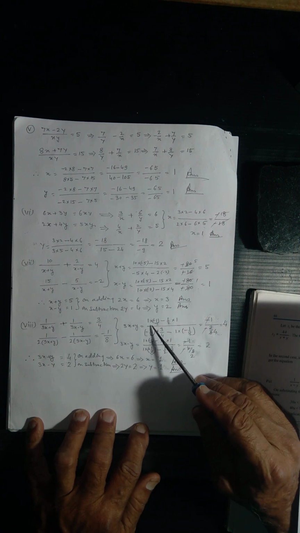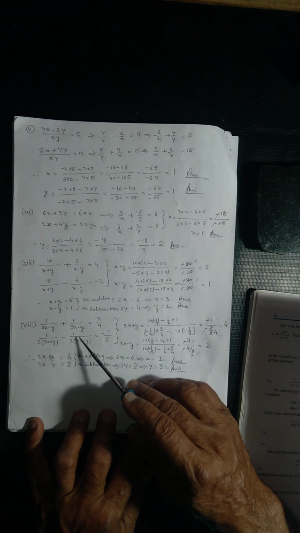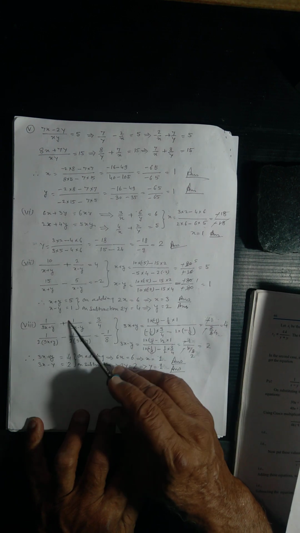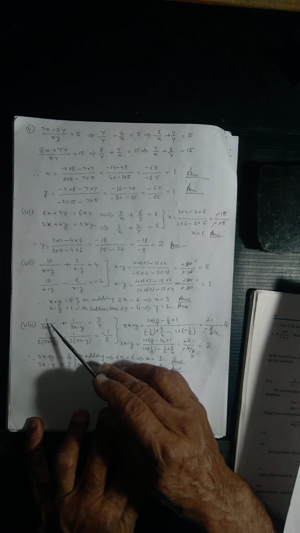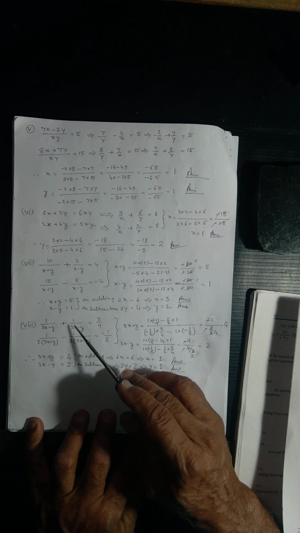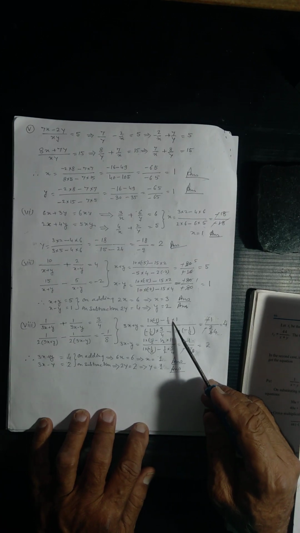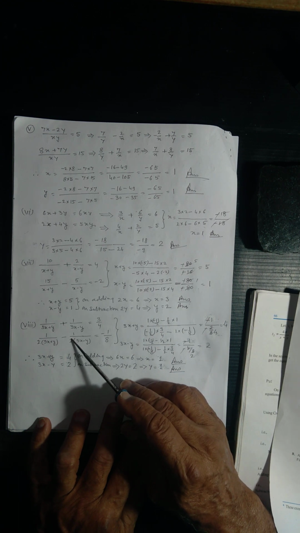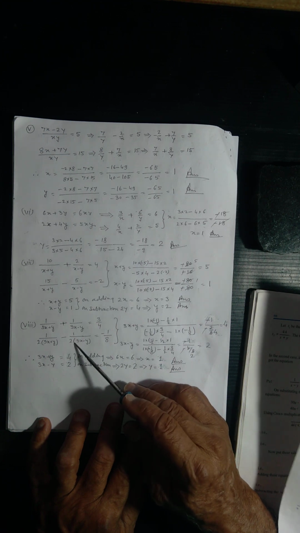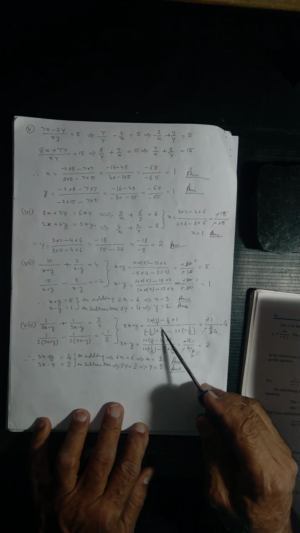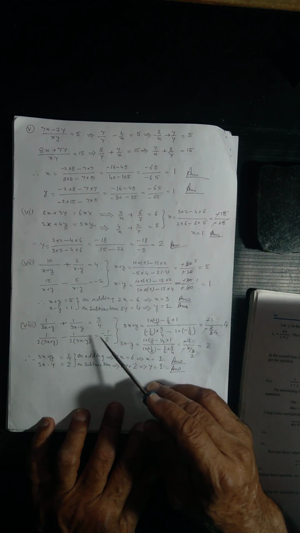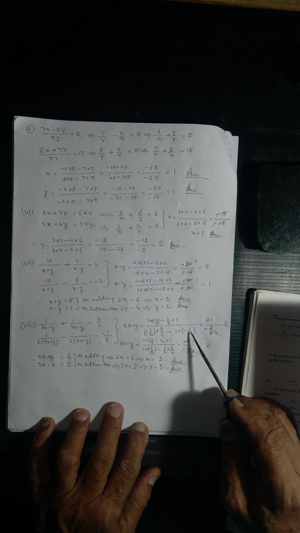First of all I will write the denominator part, that is 1 into minus 1 by 2, 1 into minus 1 by 2, minus 1 by 2 into 1. This is LD, left to down, this is LU, left to up. So I have written here. Now for the denominator here, minus 1 by 2 means left to up. Minus 1 by 2 into 3 by 4, minus LD, 1 into minus 1 by 8.